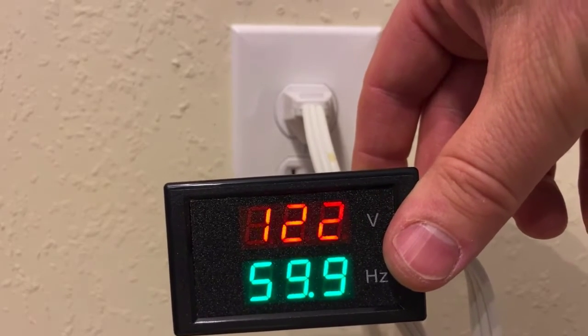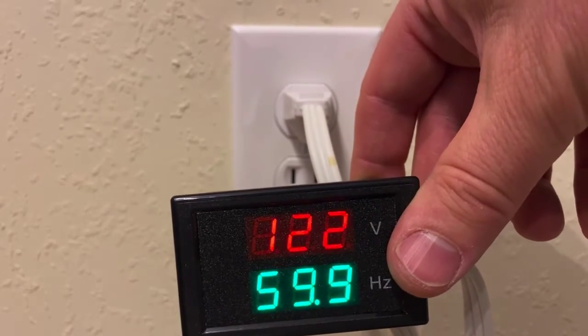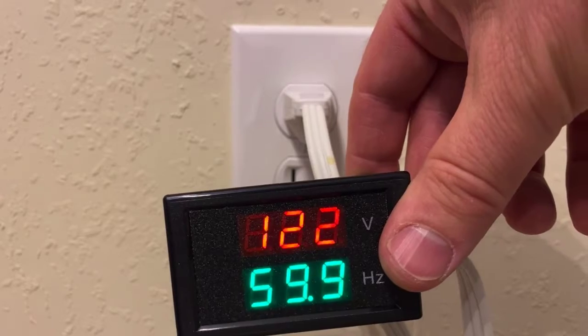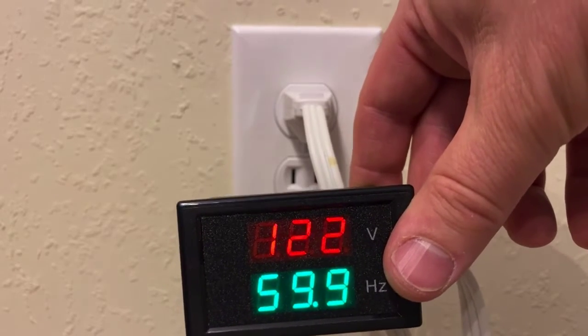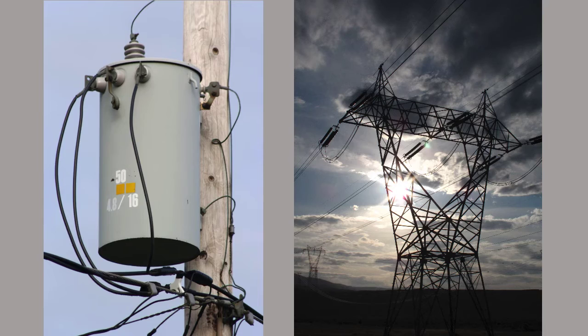That's the bottom number in green. Now, if you go to Europe, it's 230 volts and either 50 or 60 hertz, depending on the country. So that's what we have, and this is alternating current. The reason we use alternating current is so that in power transmission lines, you can step up and step down from lower to higher voltage levels really easily. And that's one of the beauties of alternating current.